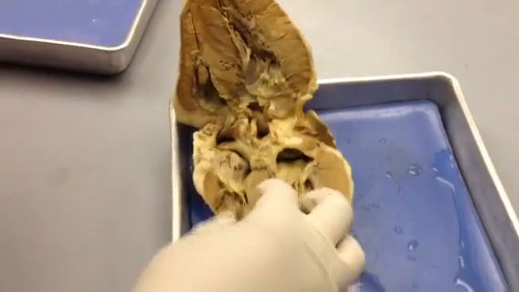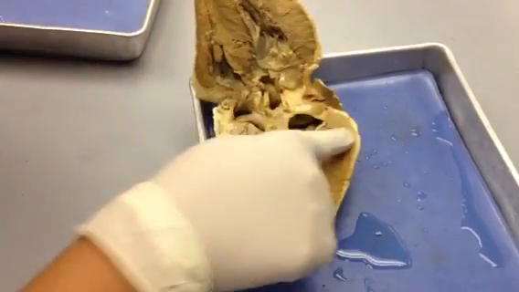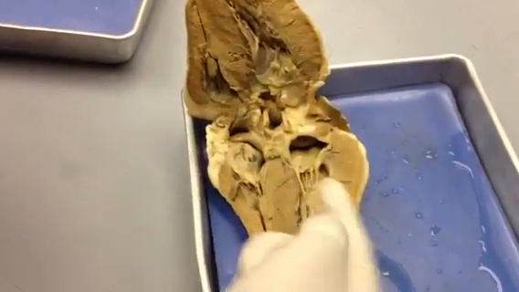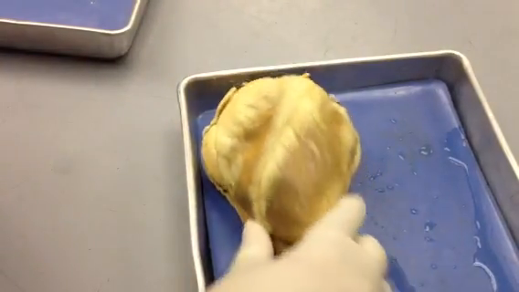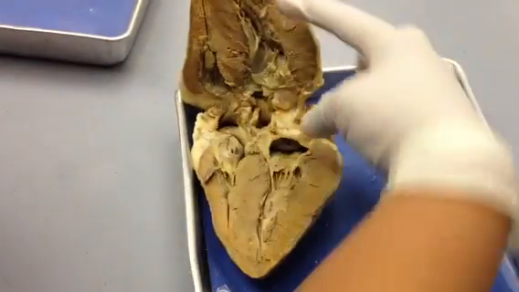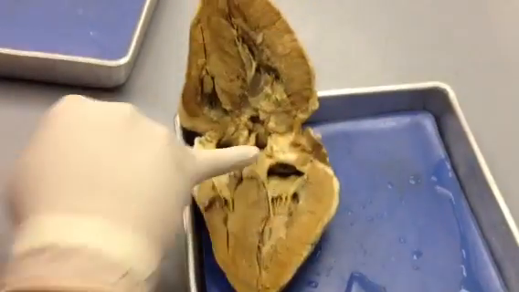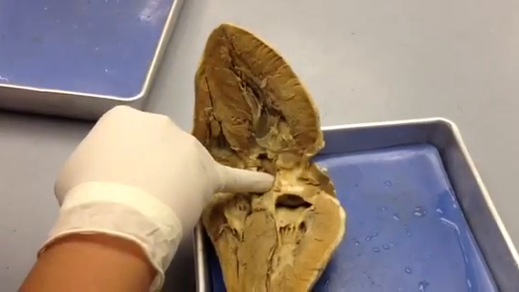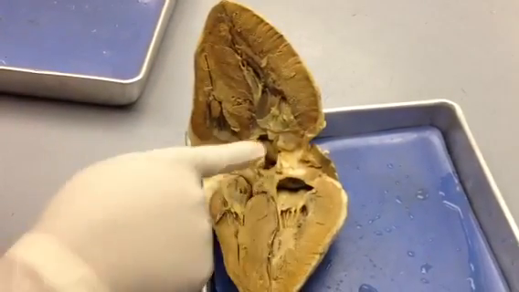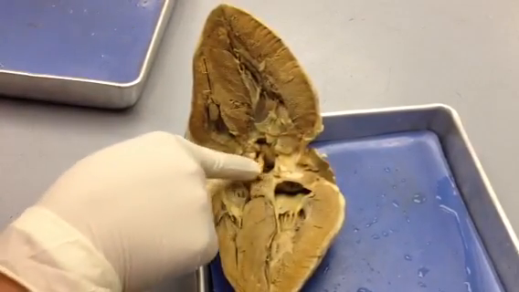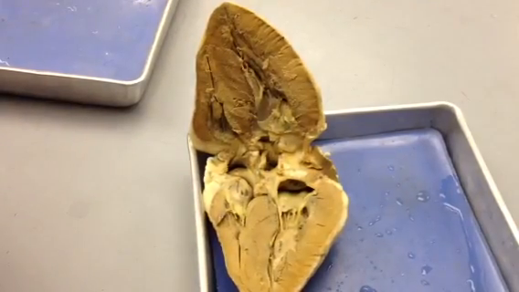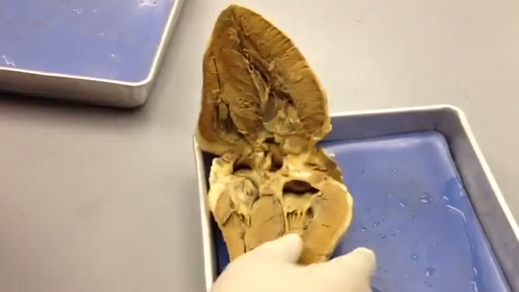If you look inside for valves, you can see the aorta, because you know that if this closes to contain the large left ventricle, it's going to exit through the aorta. So you have your aorta here, and you can see bits of it here, which is going to be your semilunar aortic valve.